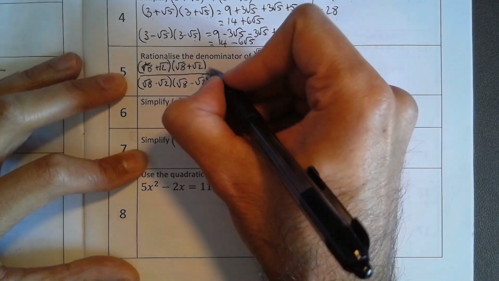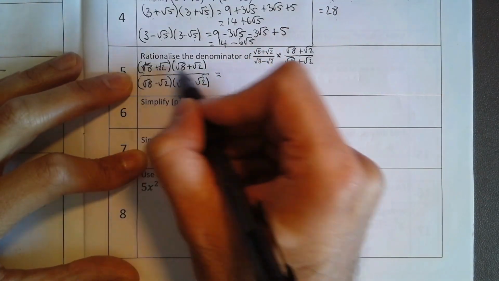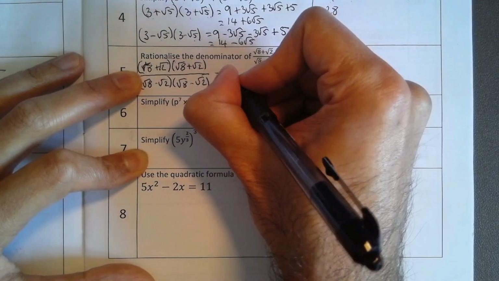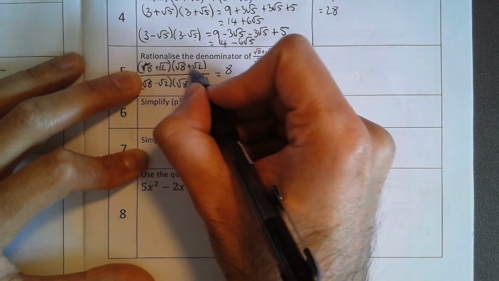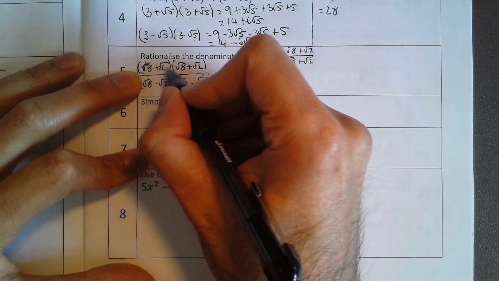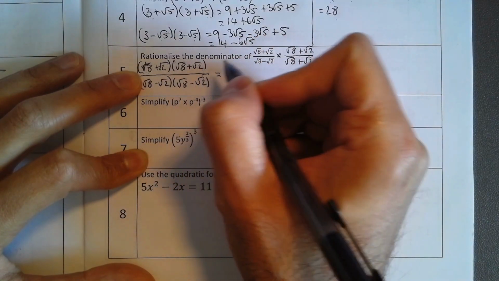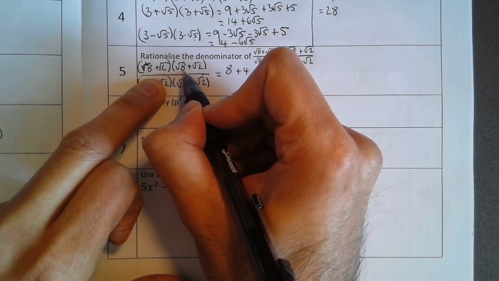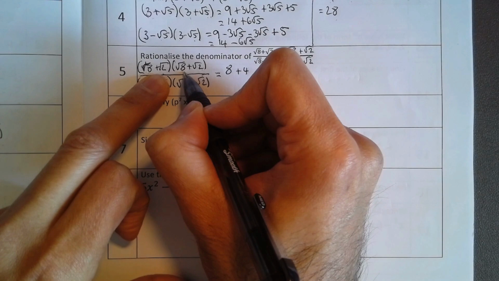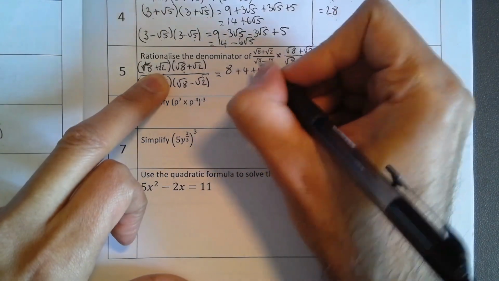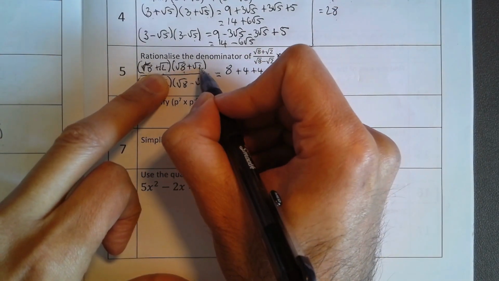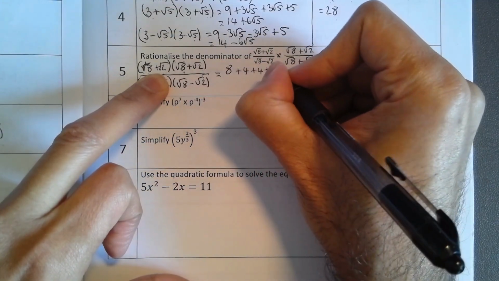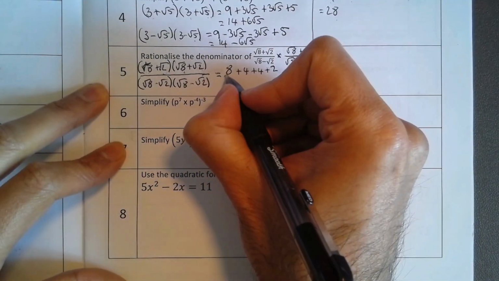So this is similar to a question that we had earlier, so we're just going to expand these out. So root 8 times root 8 gives me 8. And then I've got root 8 times root 2, which is going to be root 16, which is just 4. That's plus 4. Root 2 times root 8. Again, that's going to give me root 16, which is just plus 4. And then root 2 times root 2 gives me 2. So I'm just going to have that there.